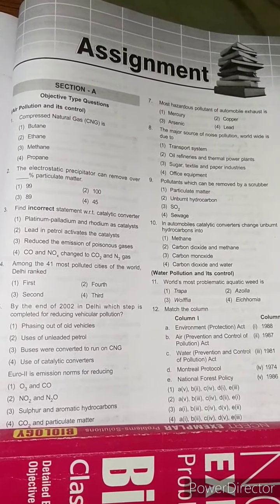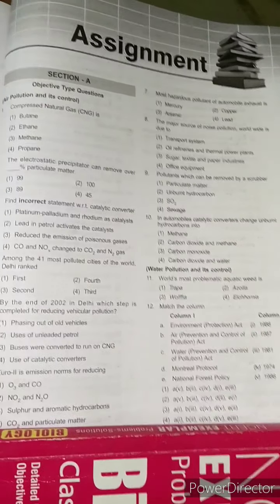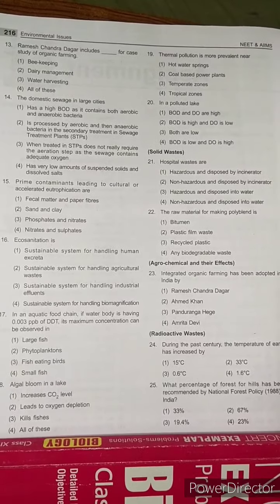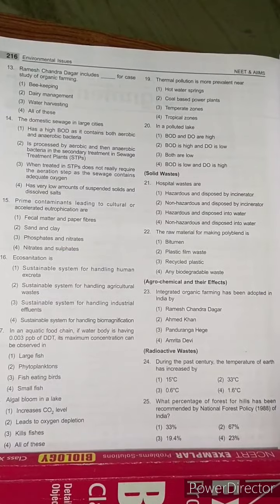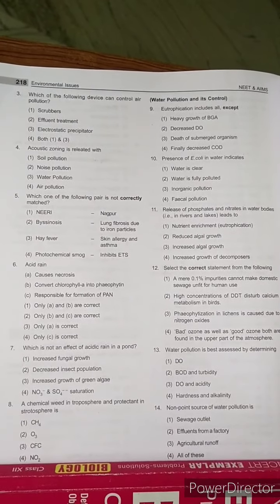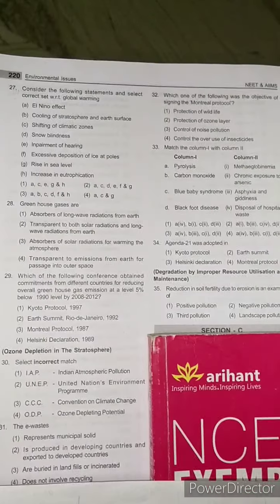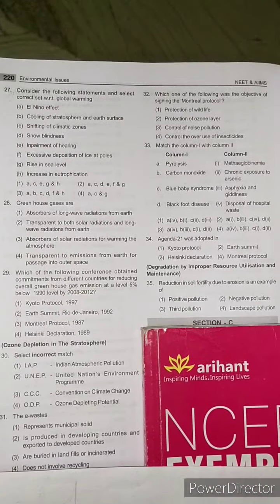Now let us come to the question and answer part, which you need to solve. This is the first page and this is the second page. You also need to solve this, including section B. Here, this, and well, your work is done.